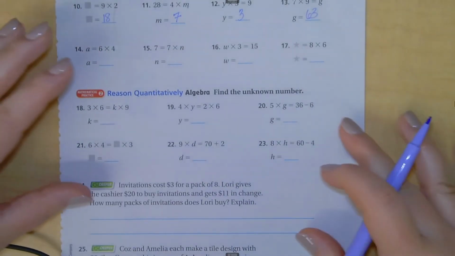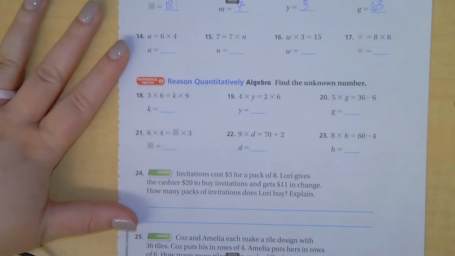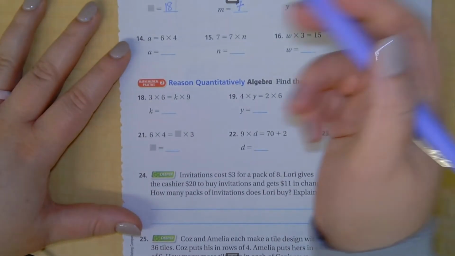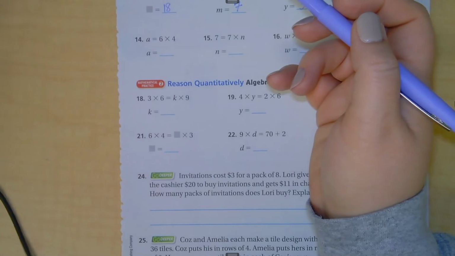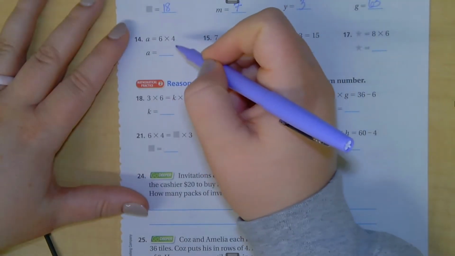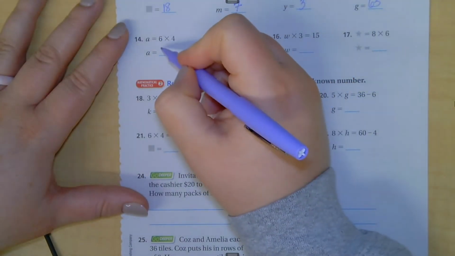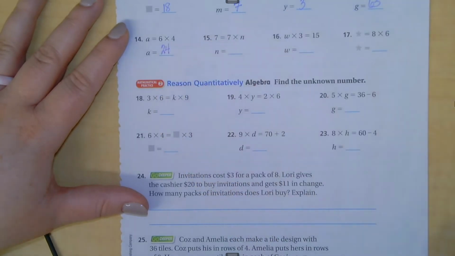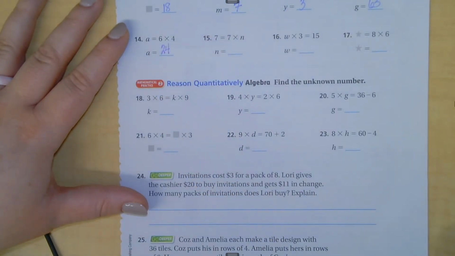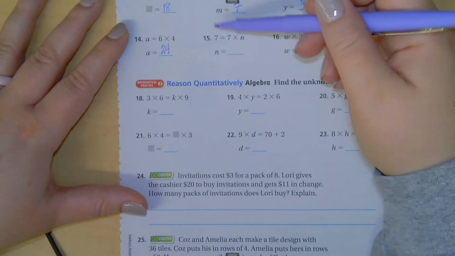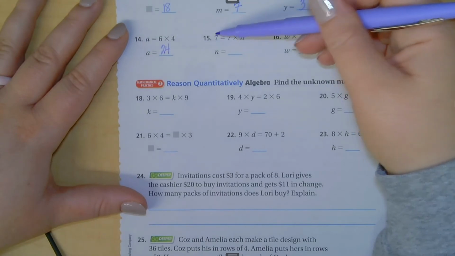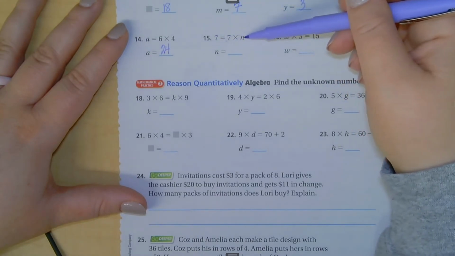And let's keep rolling. Number 14, A equals 6 times 4. We've memorized our 4s. So 6 times 4 is what? 24. So A equals 24. Number 15, 7 equals 7 times what?